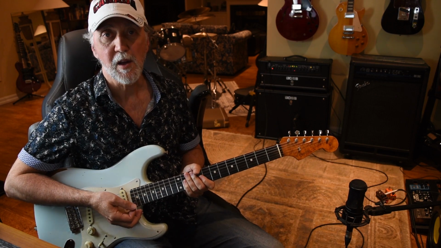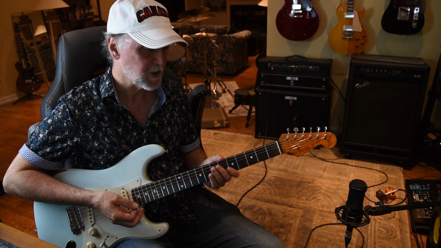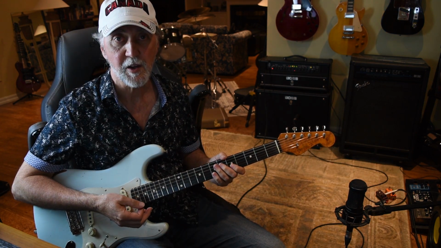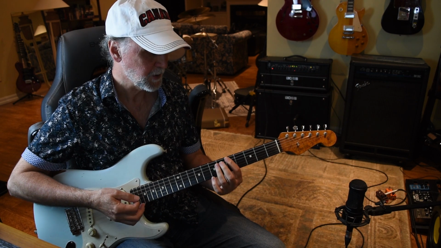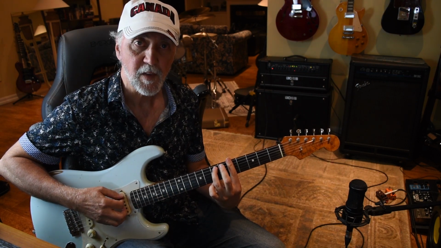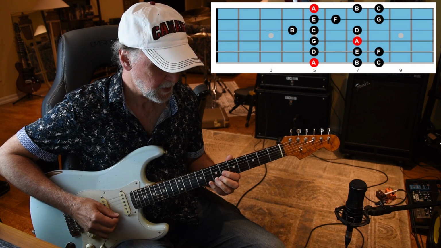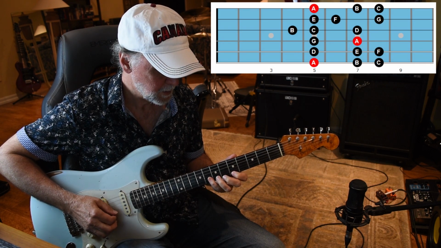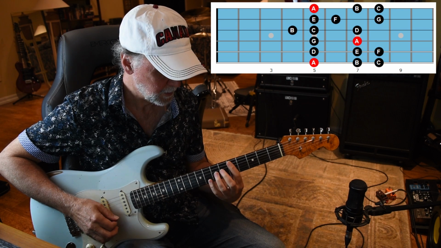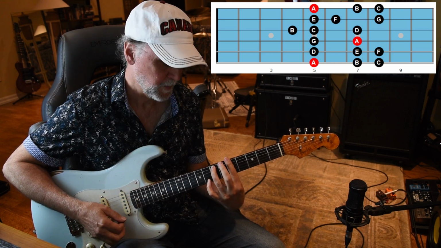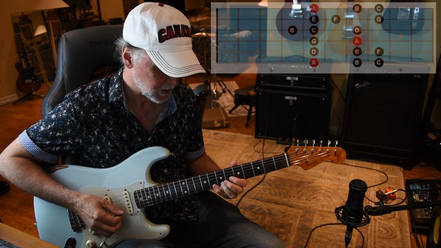Okay, so now if we're going to solo using these patterns, we're mostly going to use the higher strings. So let's sort of see what we've got. In the Aeolian position, we've got this pattern, with a minor third target note.